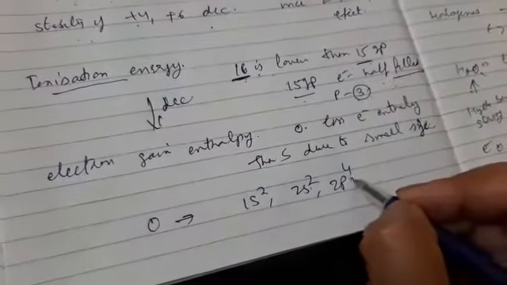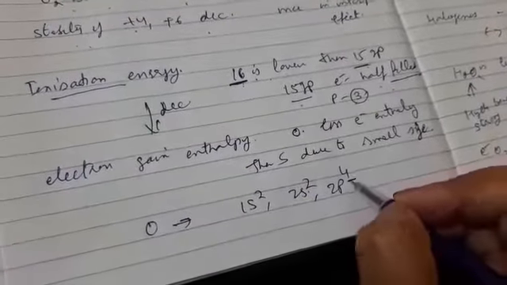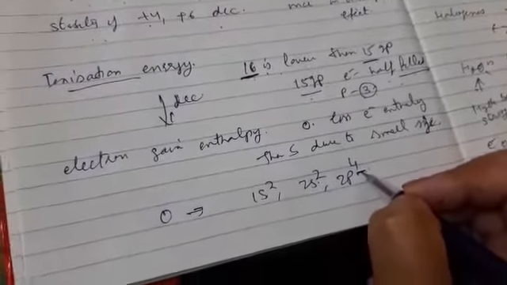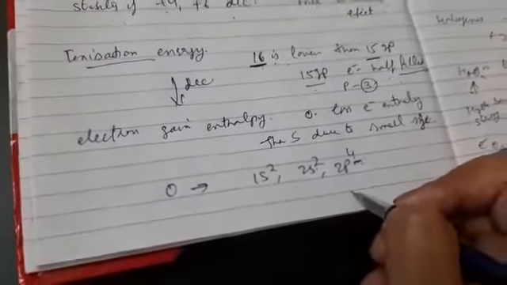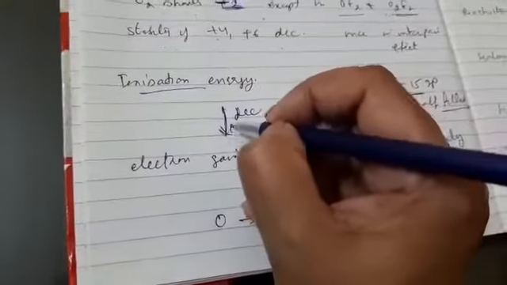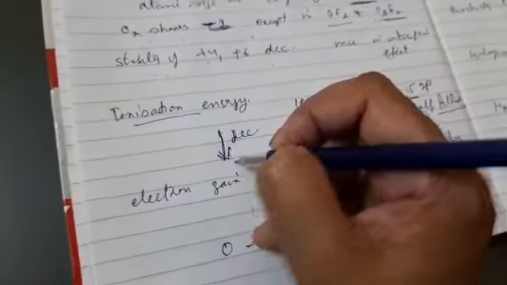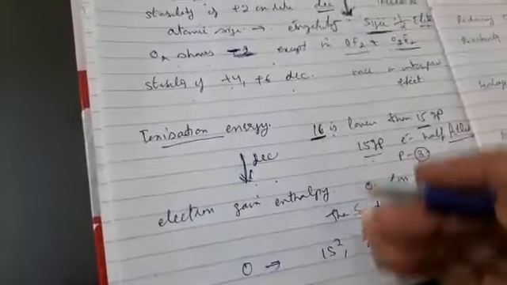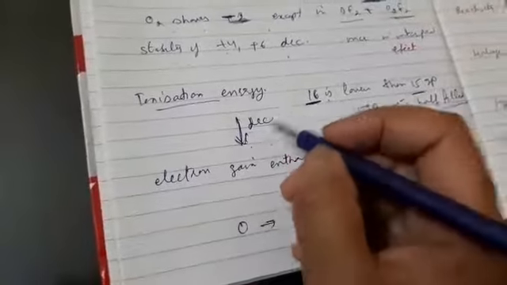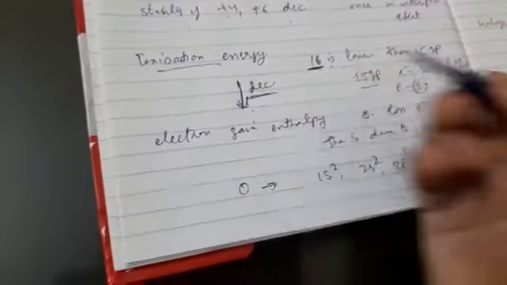So in case of P, 4 electrons are present, meaning 1 more than the exact half-filled, 1 more than the 3; 4 are present. That's why their ionization energy is less as compared to group 15, and generally it decreases when we move down the group. The reason is the same: with the increase in size as we move down the group from oxygen to sulfur, atomic number increases, size increases, and ionization energy decreases.